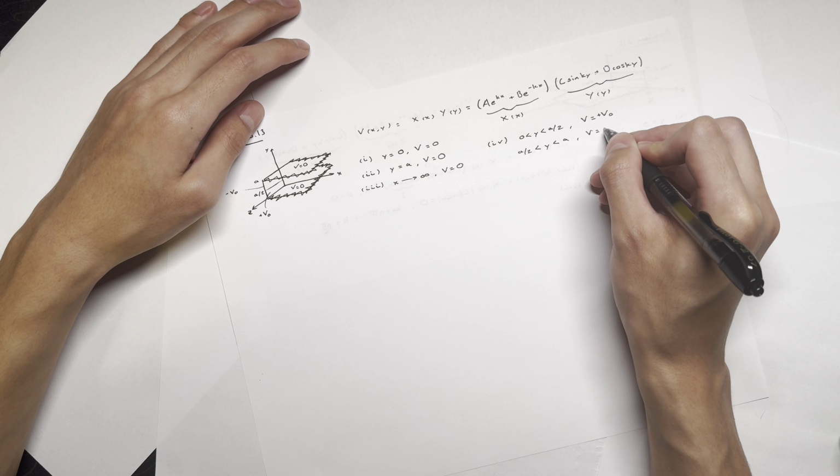So boundary condition 1, applying that, says that for y equal to 0, we get a 0 potential. So we can just write this as its general form for now, because we're just dealing with the y's. And this is c sine k0 plus d cosine k0.